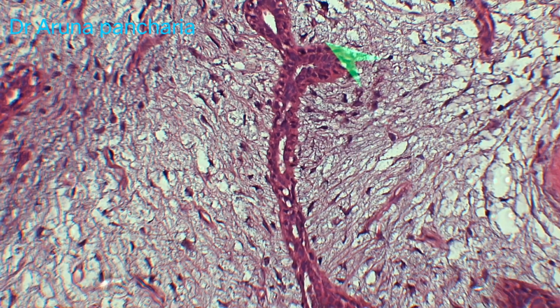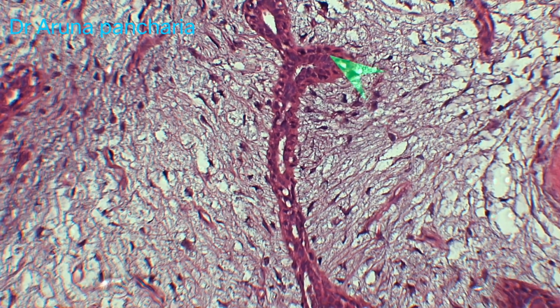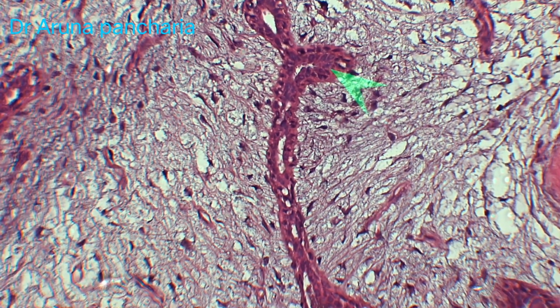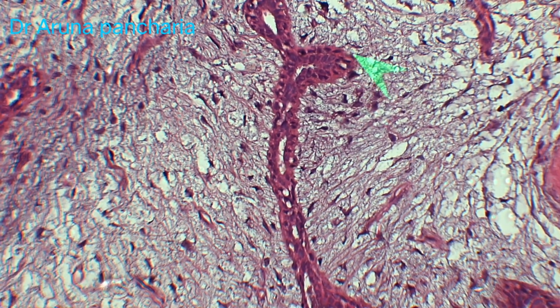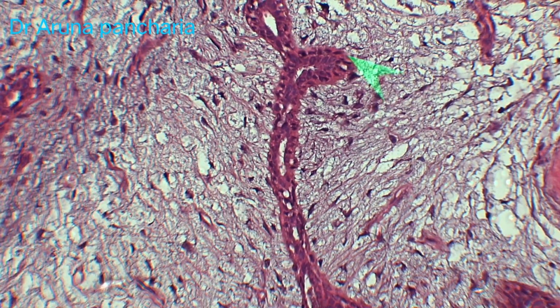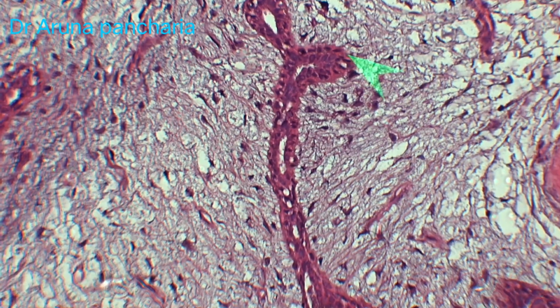Outside there is a myoepithelial layer, which is horizontal, and the vertical layer is low columnar to cuboidal epithelium, and the nucleus is round to oval. So these two layers are preserved. So you have to see it under the high power.